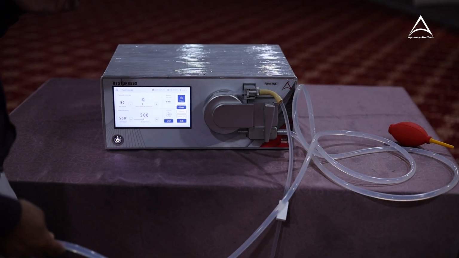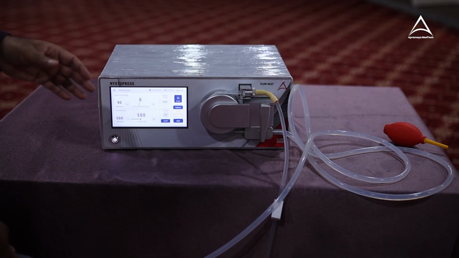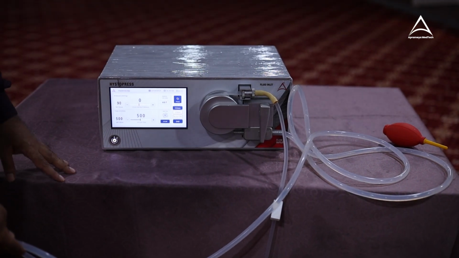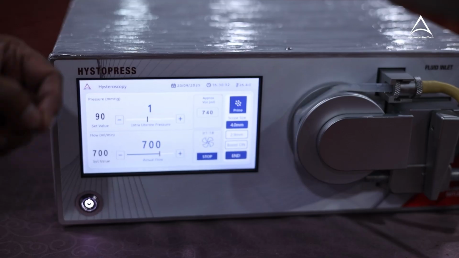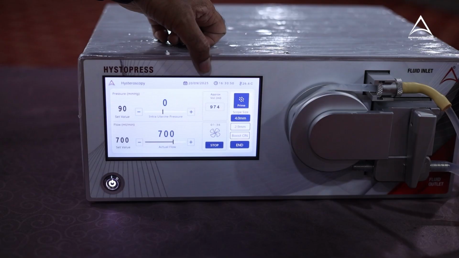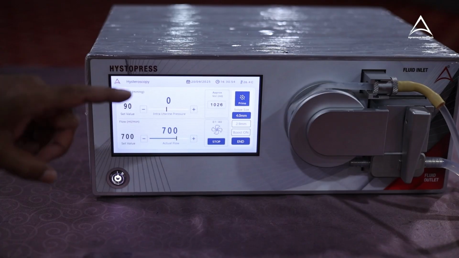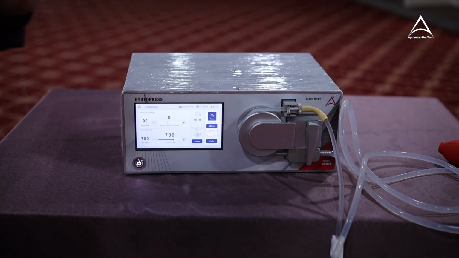Small things can avoid a fluid overload during the procedure. Now let's wait for the 1000 ml and how the beep alarm comes. The moment it reaches 1000, it will give you a beep. See, have you observed? There are two small beeps continuously.